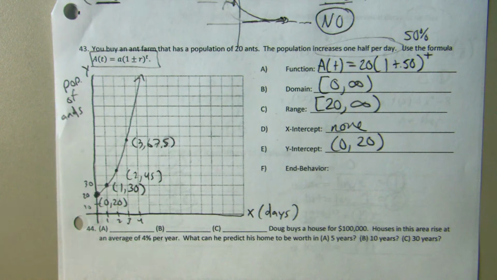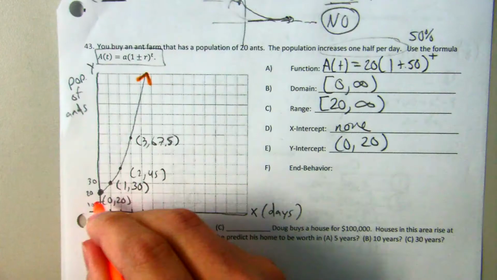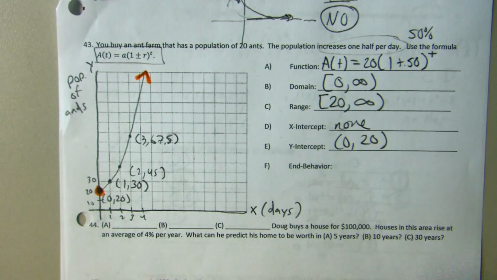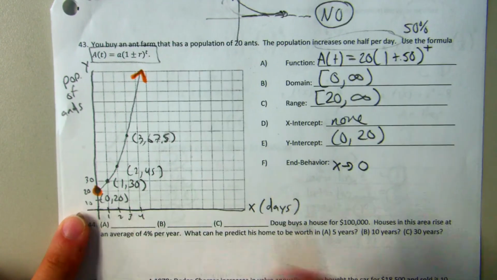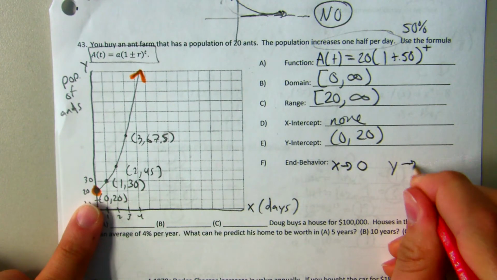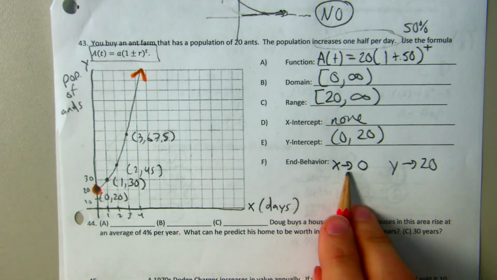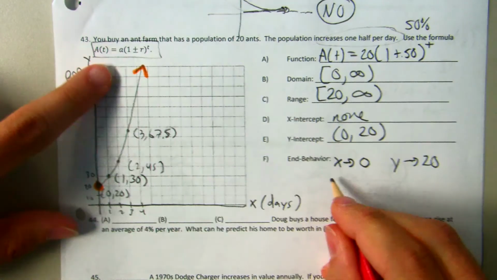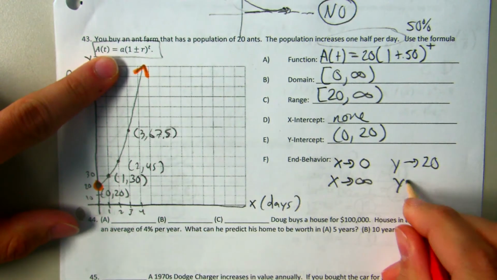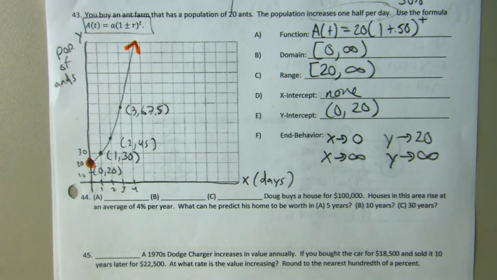And in the end behavior, you've got 2 ends of this graph. This end, and you've got this end. So as x gets closer to 0, y gets closer to 20. The closer you get to when you started this, the closer you get to your original amount. Now here, the further you go in time, the more ants that you're going to get. So those 15 points.